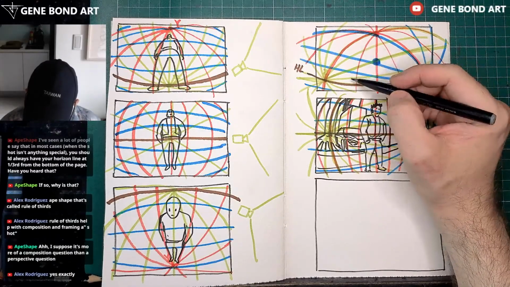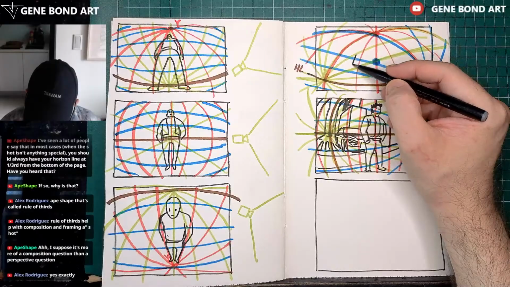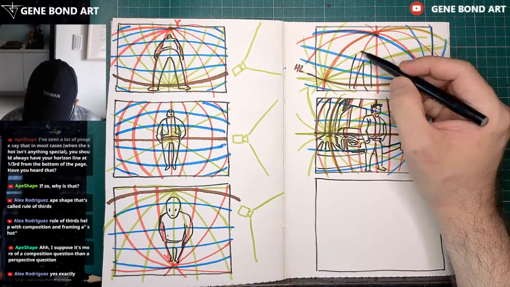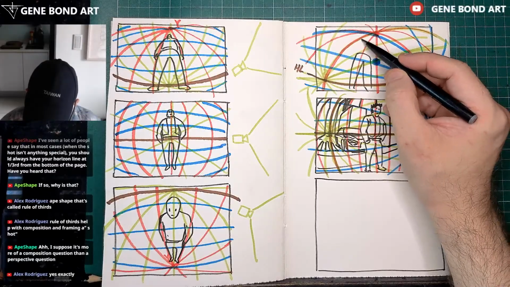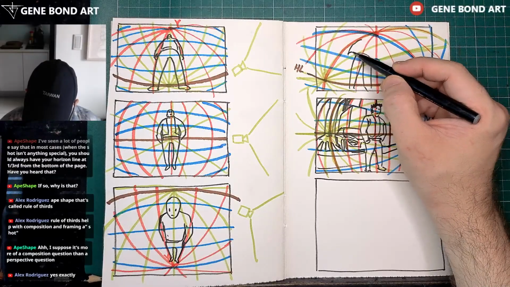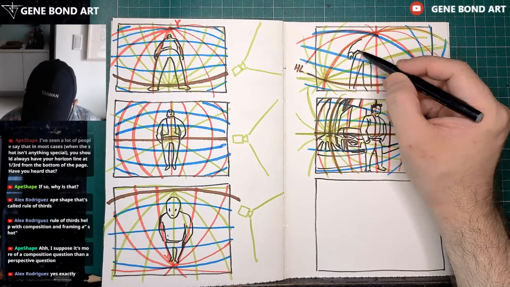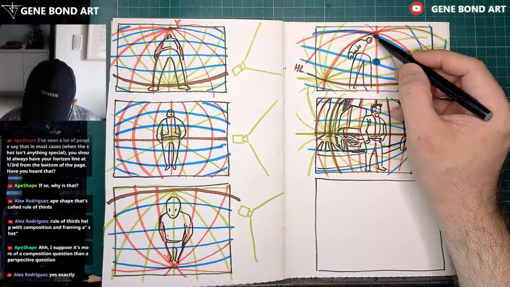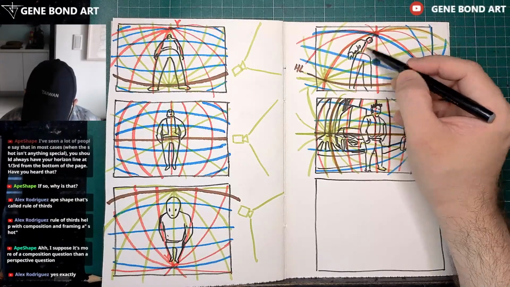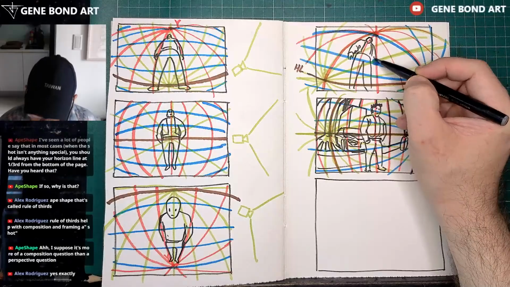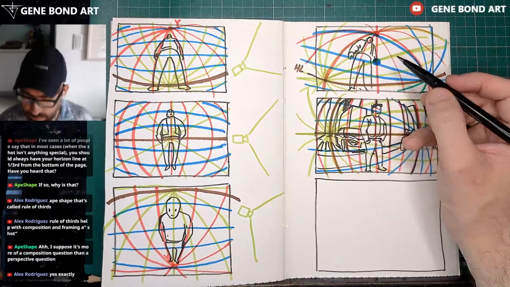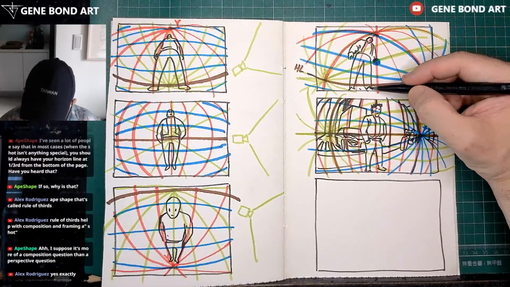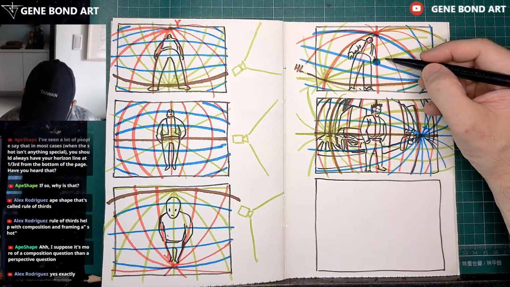So then we have a character. Maybe many characters.